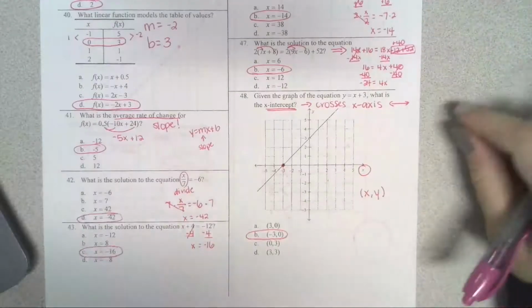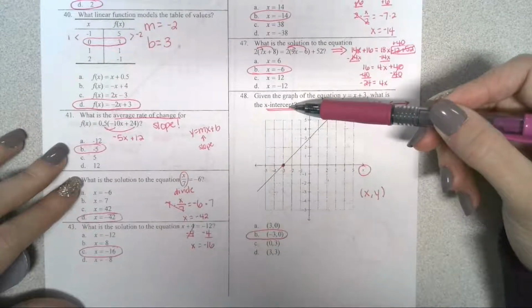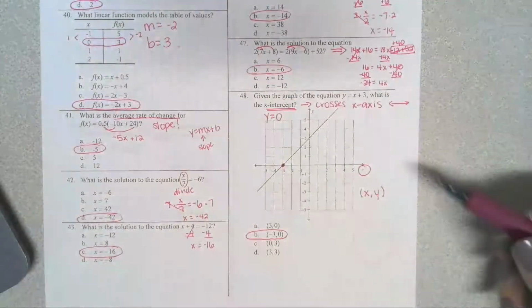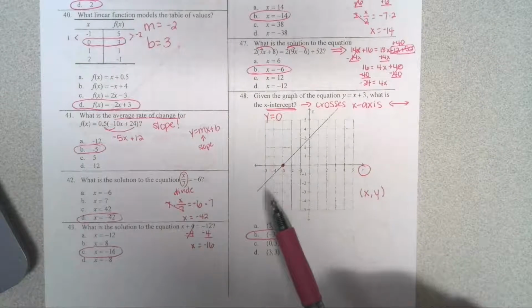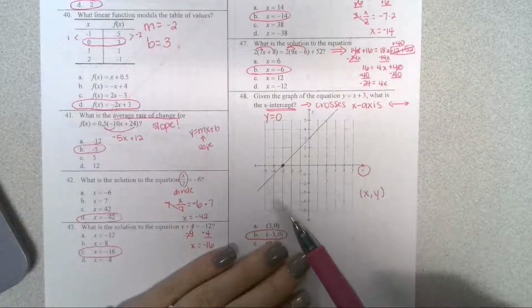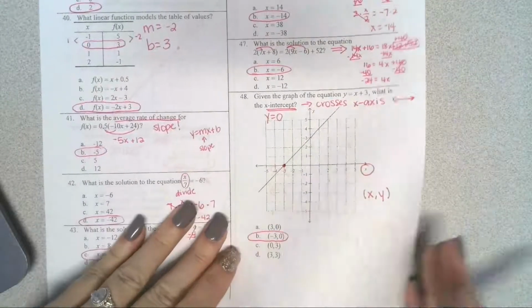The other thing that I want you to remember is that the x-intercept is always where y equals 0. So when you're writing the coordinate of the x-intercept, the y will always be 0. All right, we got 2 more here.